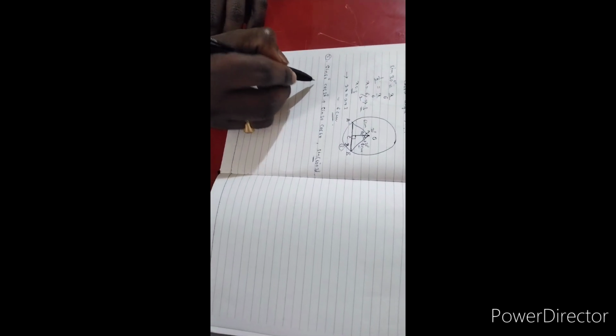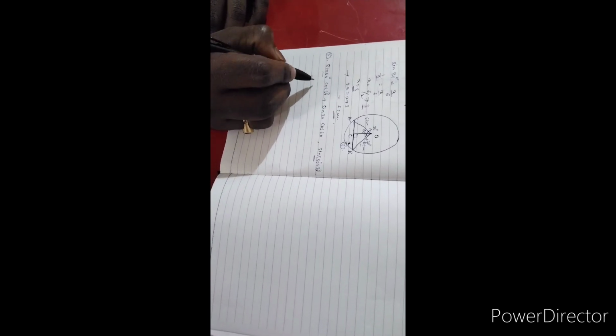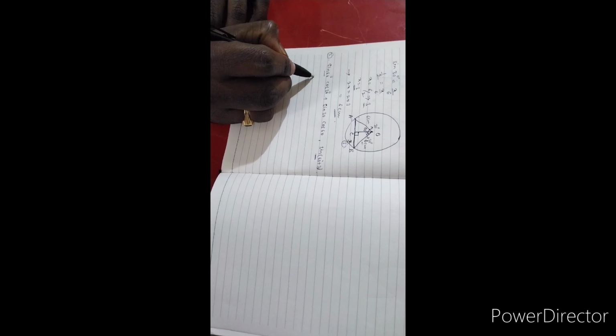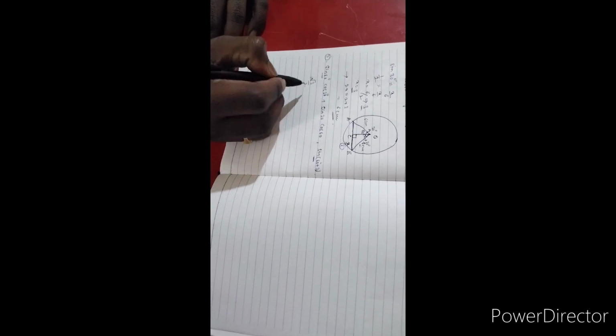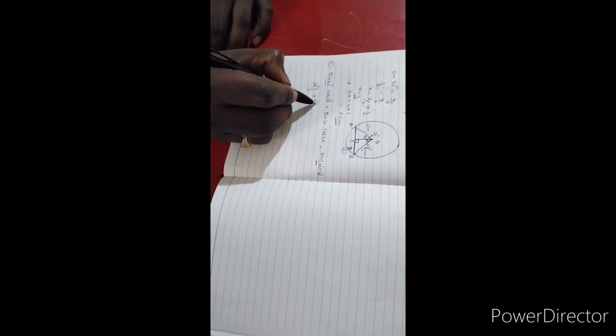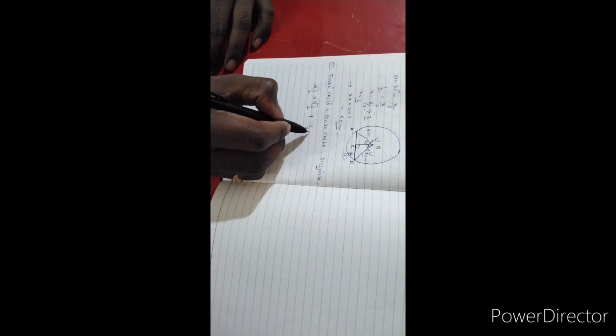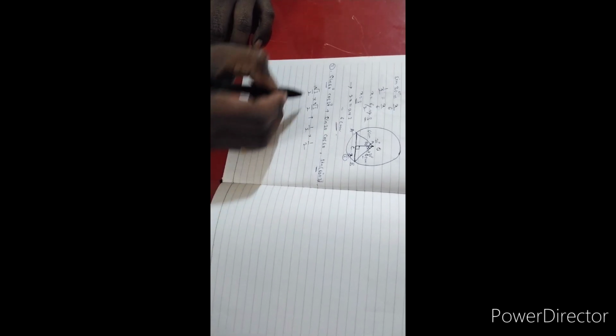Now sin 60, as we already learnt in the first session, is root 3 by 2 and cos 30 is root 3 by 2, plus sin 30 is 1 by 2, cos 60 is 1 by 2.